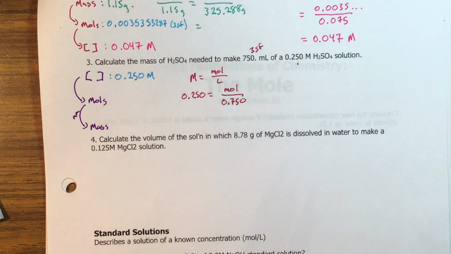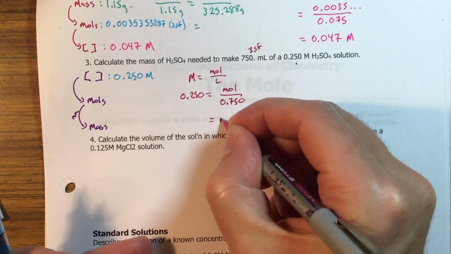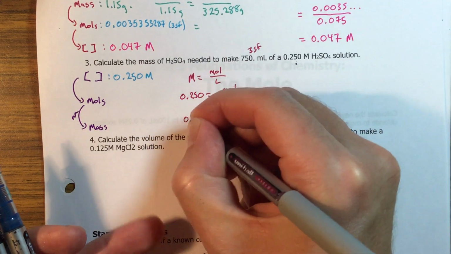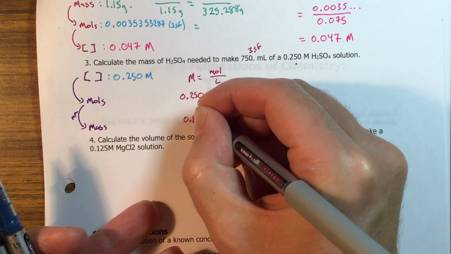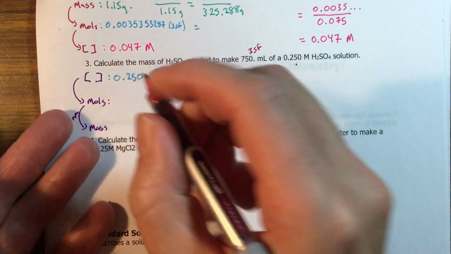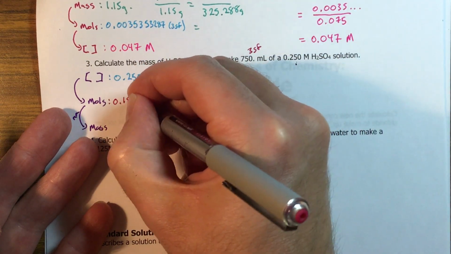Now to isolate our moles in this formula, we multiply both sides by 0.750 to get our moles as 0.25 times 0.75, 0.1875. And this should have 3 sig figs, but we keep the extra one because we're in the middle of a question. So we get 0.1875.